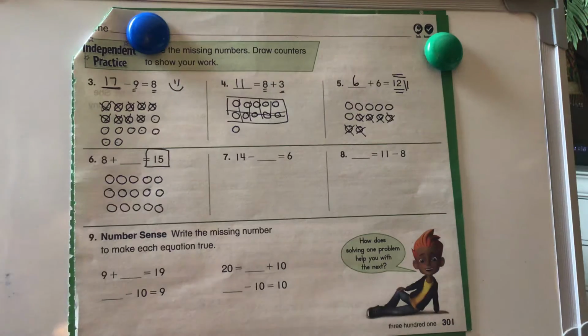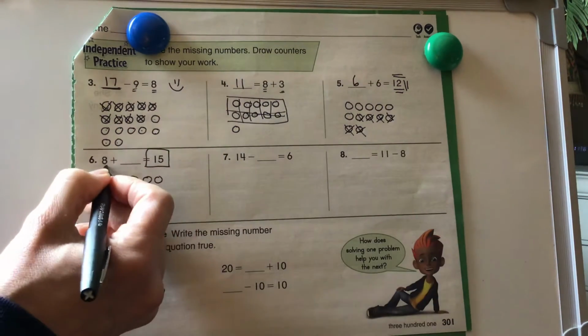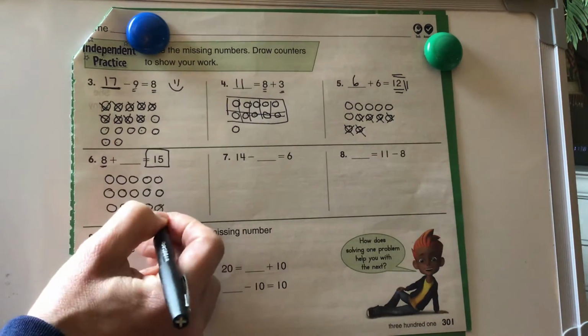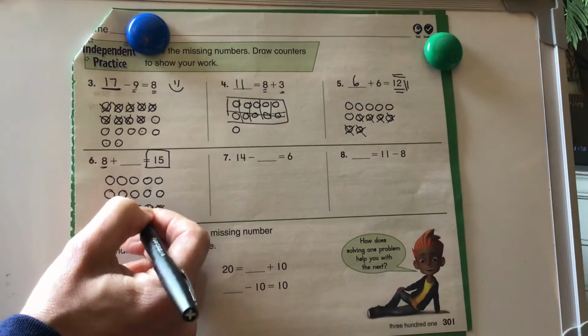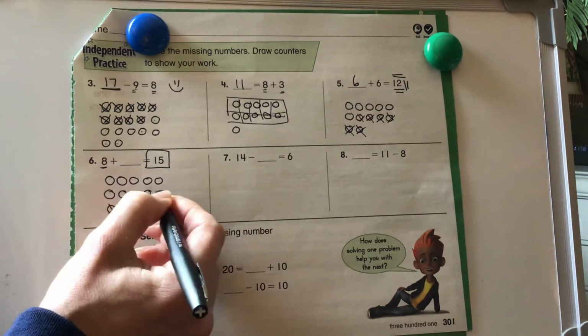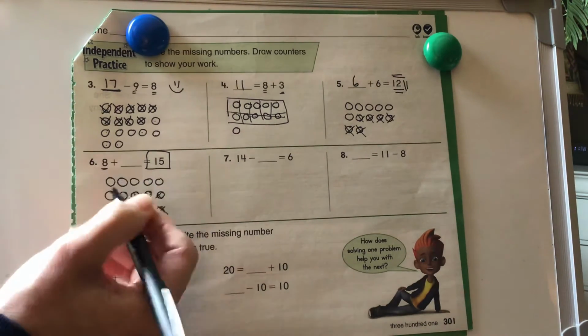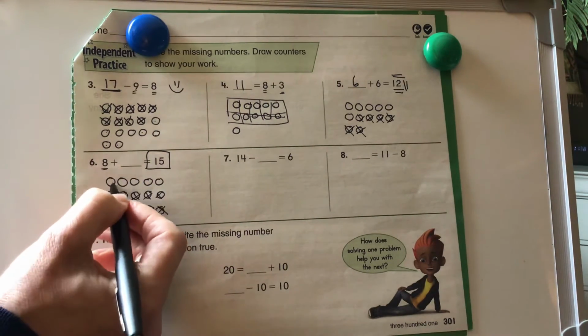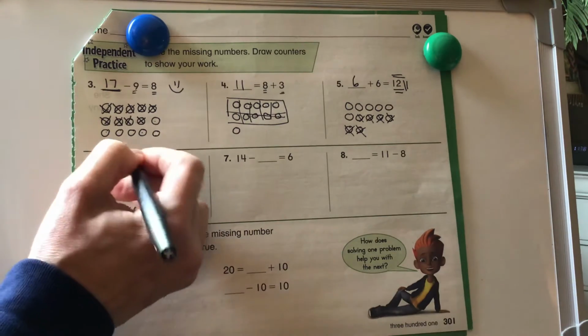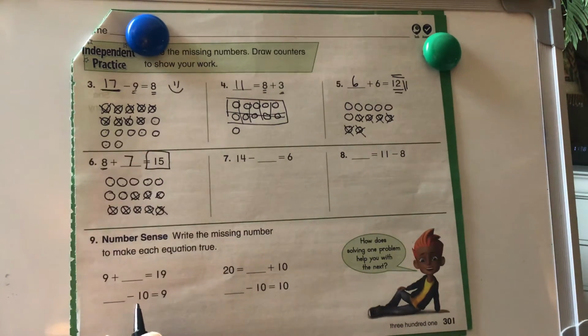Now it's 8 plus something. So I'm actually going to cross out 8 of these to figure out what the other number is. 1, 2, 3, 4, 5, 6, 7, 8. So I've crossed out 8. Now I need to figure out what this is. 1, 2, 3, 4, 5, 6, 7. So 8 plus 7 equals 15.